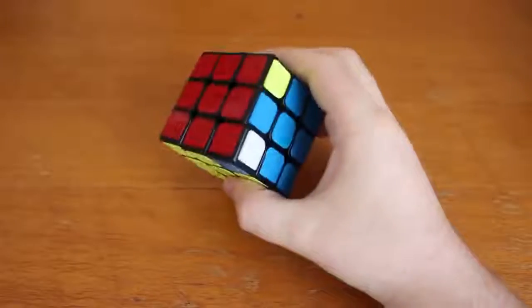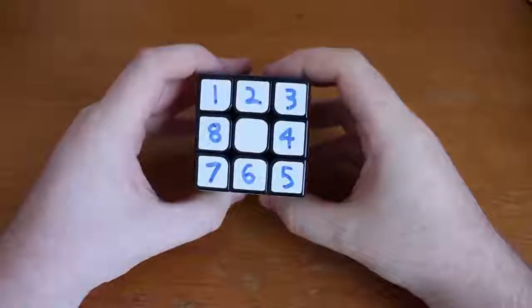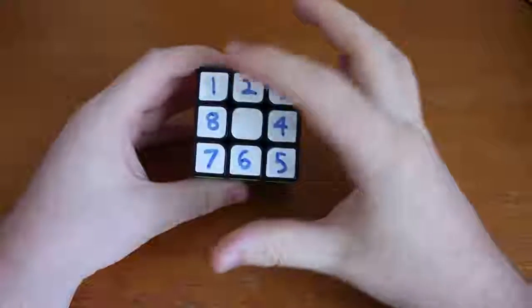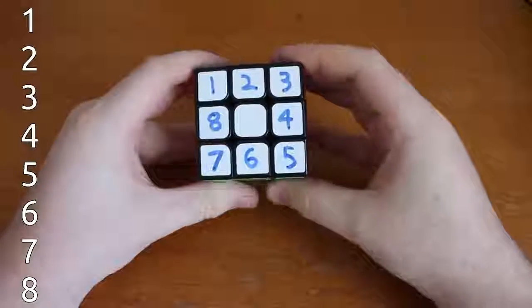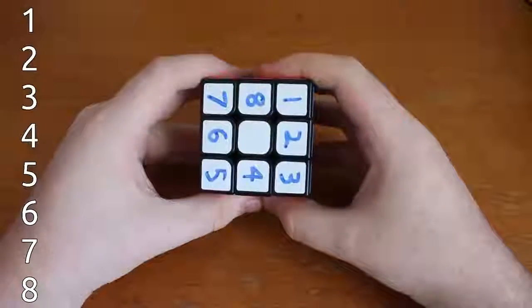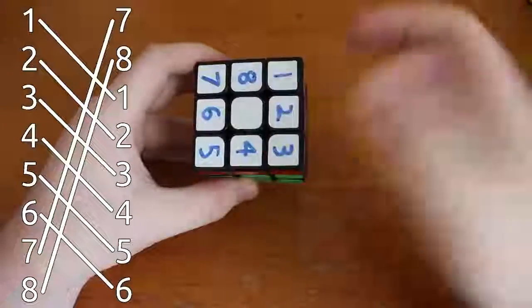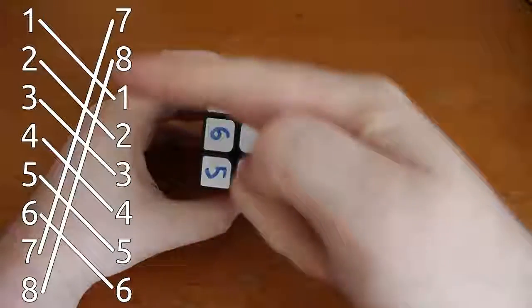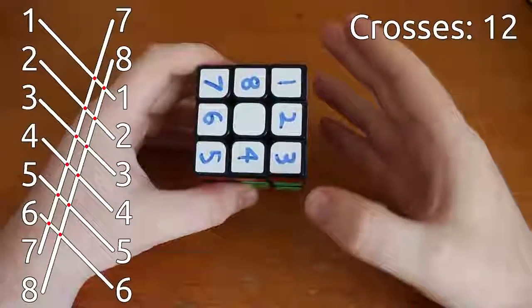Lastly, permutation. Here we have a cube with 8 numbered pieces. We can list these numbers by starting from the top left and going clockwise. If we rotate this face, then the list will change. Let's write it beside the first list and match the numbers up. You'll notice that the lines cross each other a number of times, 12 times to be exact.